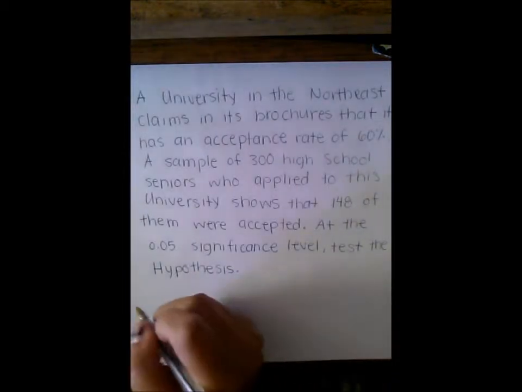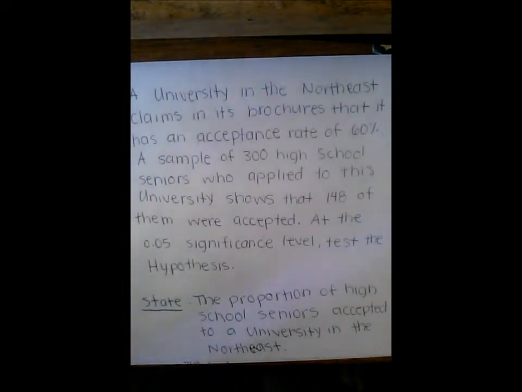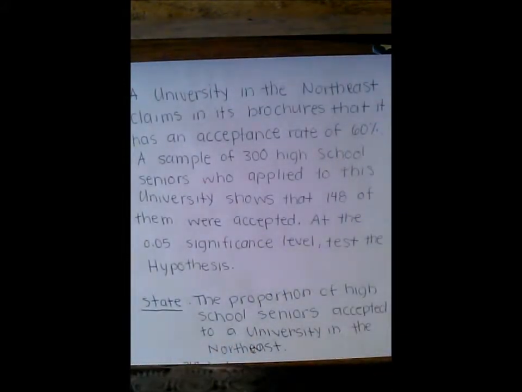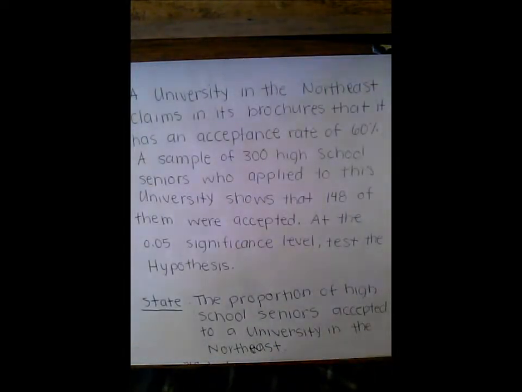So first, let's start with state. What is it looking for? With these states, we always want to be very specific. So the proportion of high school seniors accepted to a university in the Northeast. We know this because it says it right here.